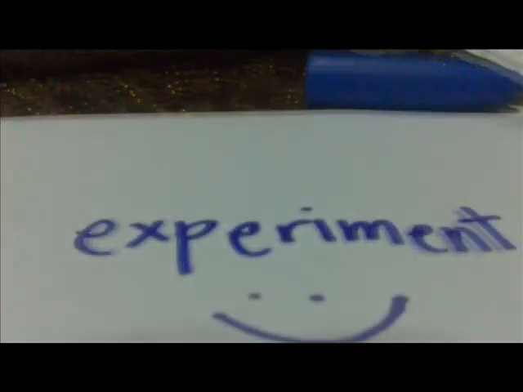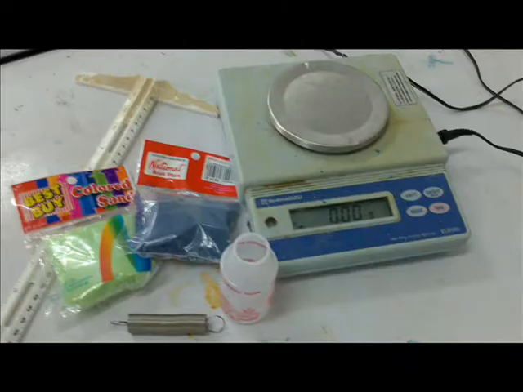An experiment was performed regarding the determination of the spring constant. Using a set of unique materials, the determination of the spring constant was carried out.